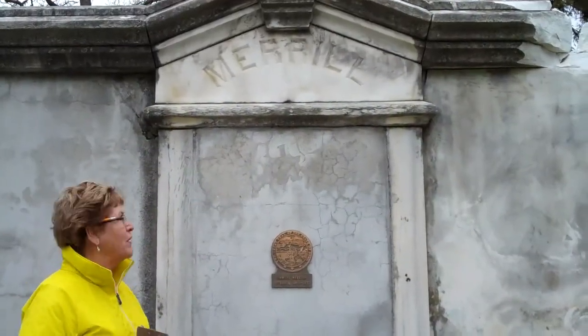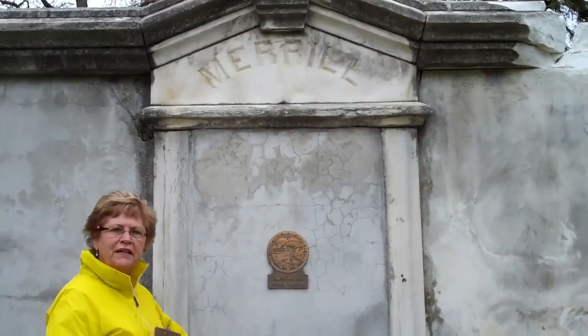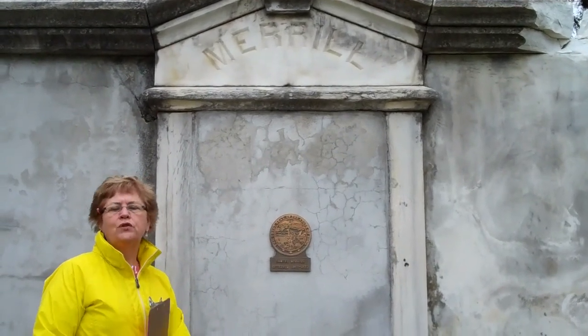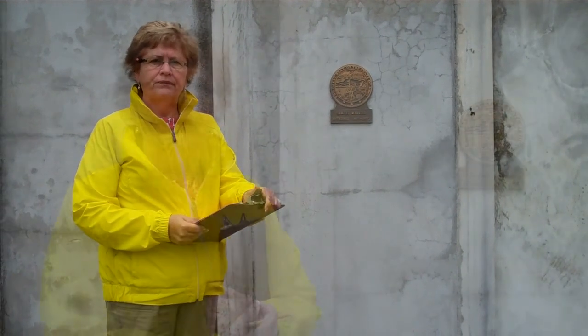Alright, I've been standing in front of Governor Merrill's mausoleum. His family members are buried inside here. I just want to do a recap of how to record headstones. When you arrive here at Woodland Cemetery, again, you will be given a clipboard, paper, and pencil. You will be assigned a block. When you get to your block, you will start at a corner of the block.